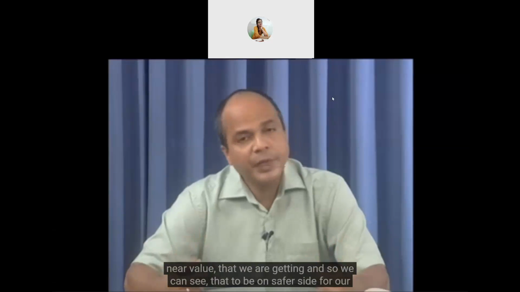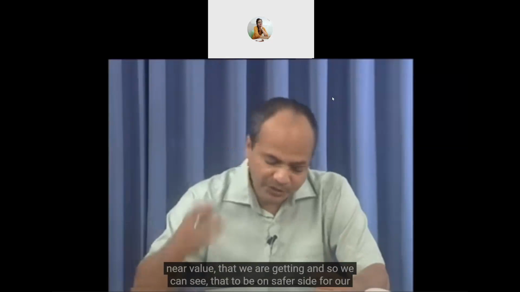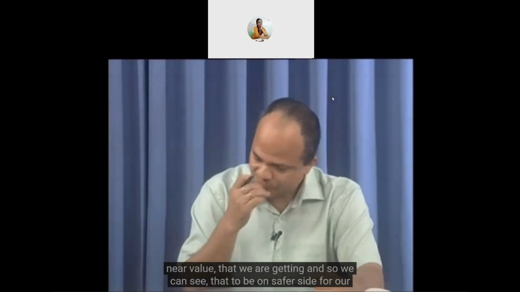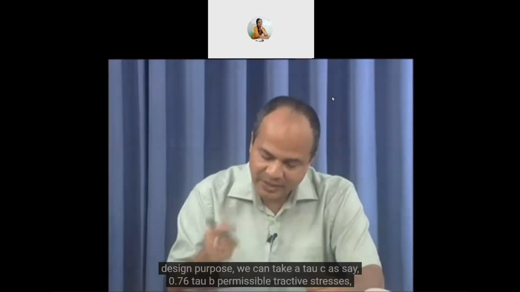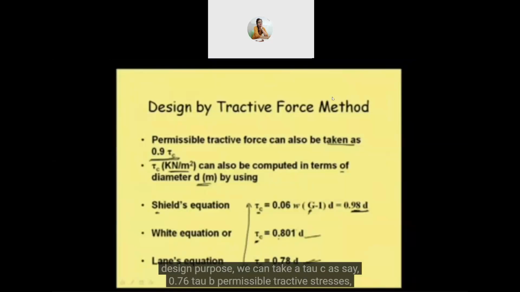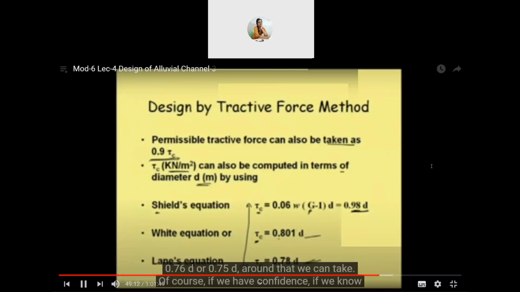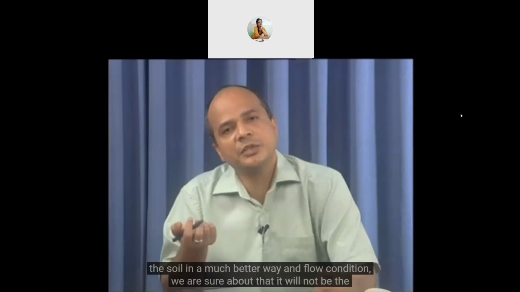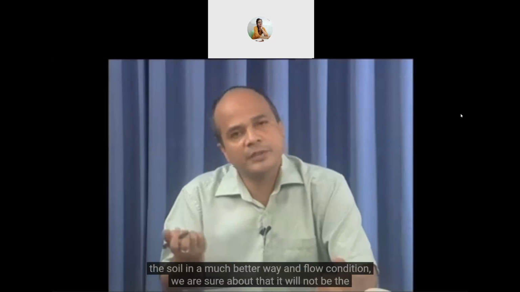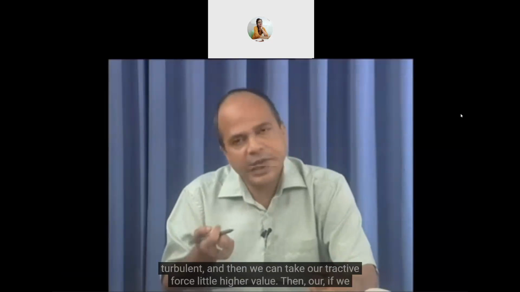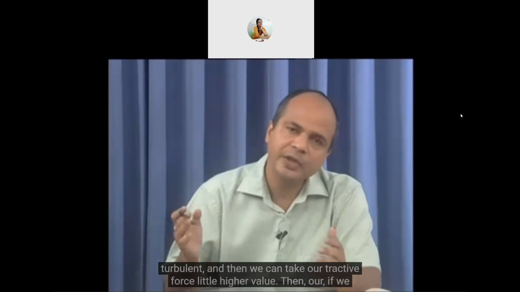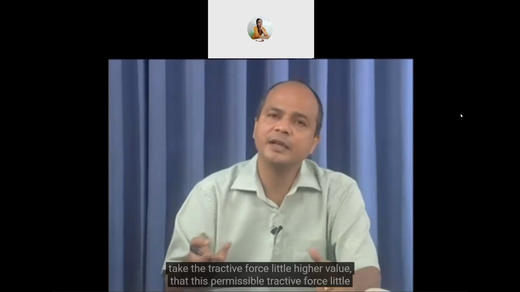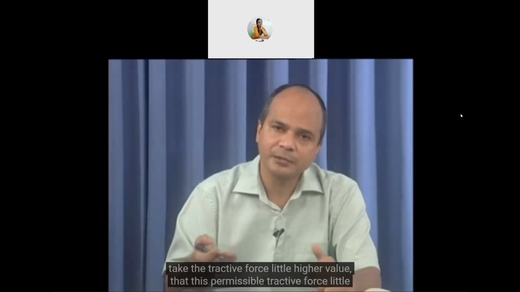So to be on the safer side for our design purpose, we can take the permissible tractive stress tau b as 0.76 d, or 0.75 d, around that. Of course, if we know the soil in a much better way, and we are sure about the flow condition, that it will not be that turbulent, then we can take the permissible tractive force a little higher, and the size of the channel will be lesser.